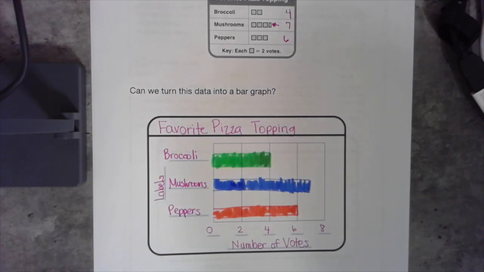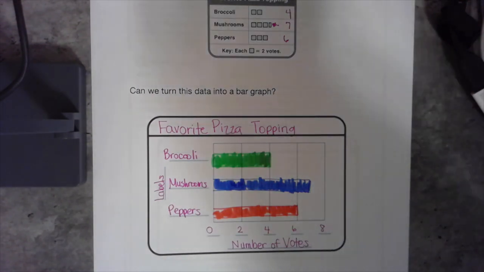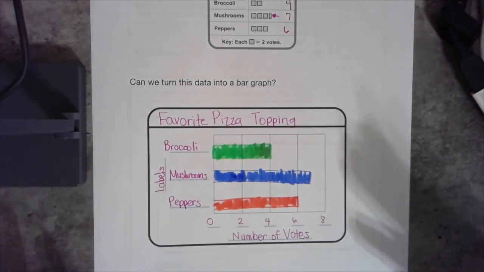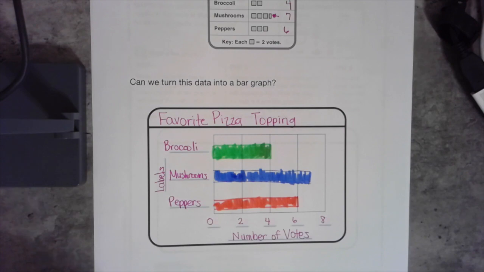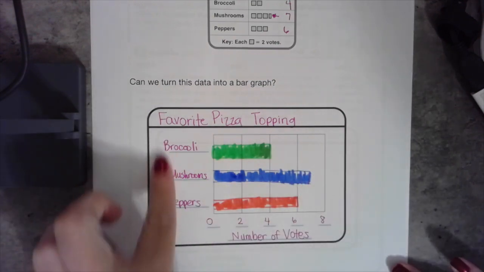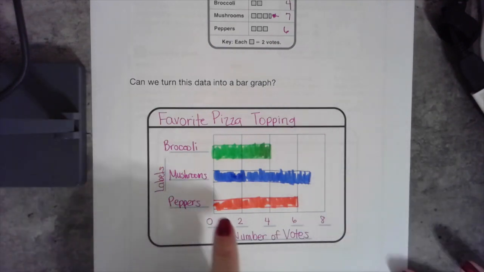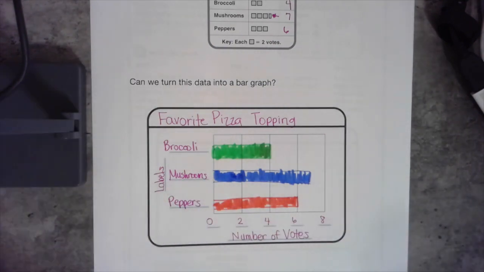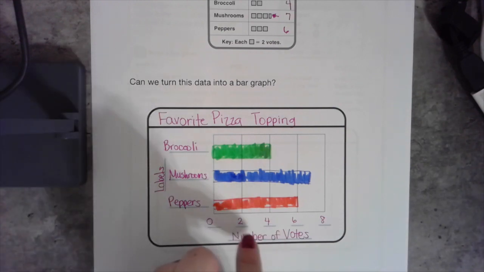So that is all there is to making a bar graph. Now, let's just look at the information and see which topping is the most popular. Right, mushrooms.